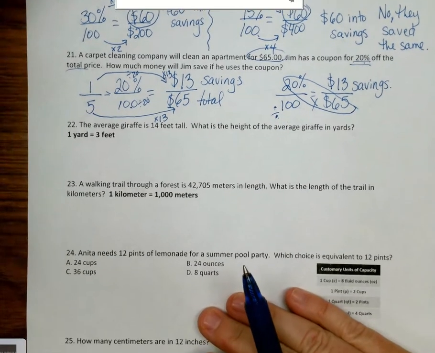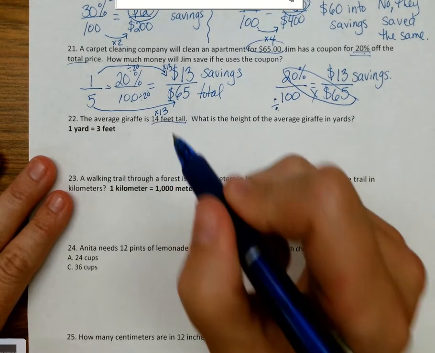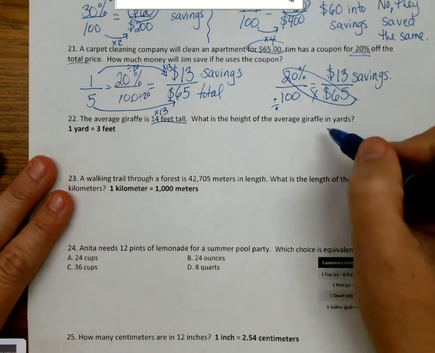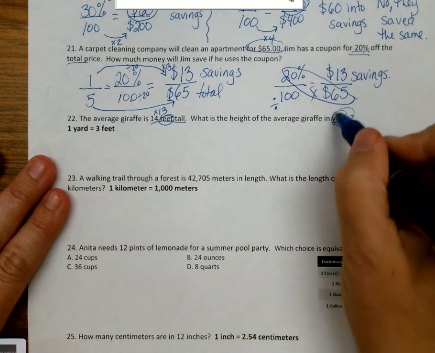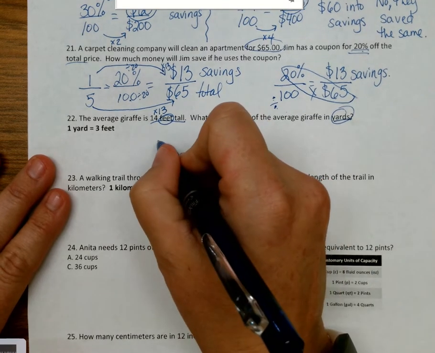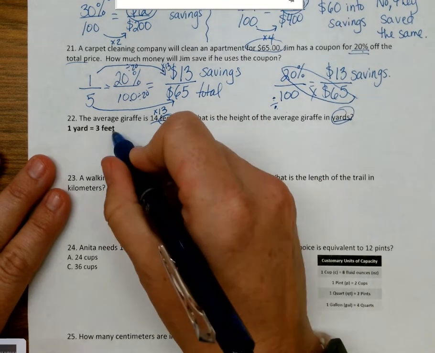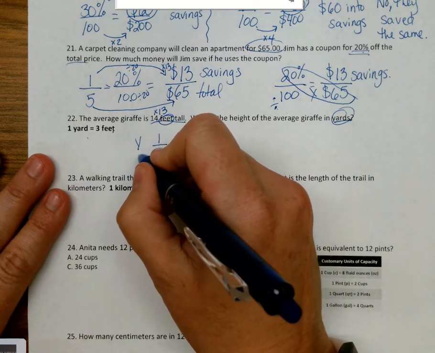Number 22, the average giraffe is 14 feet tall. What is the height of the average giraffe in yards? We're comparing feet to yards. This was the last part of the unit that we did. We want to make sure that we are starting with the unit rate of the conversion. This time you didn't have to go to your agenda. It's already been given to you. So we have yards to feet.